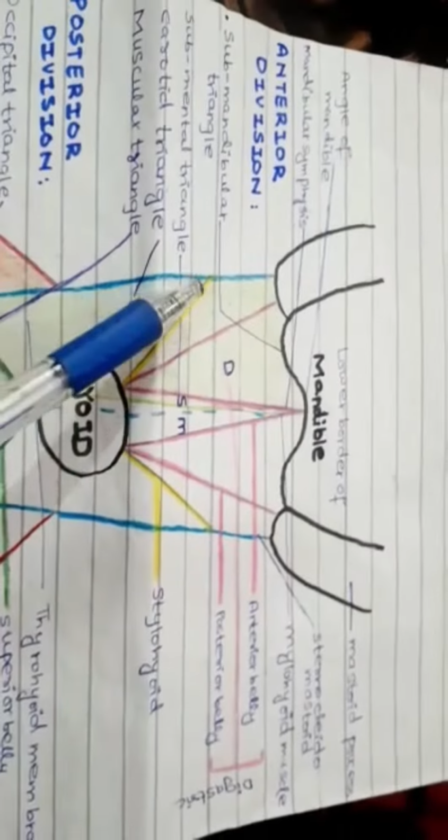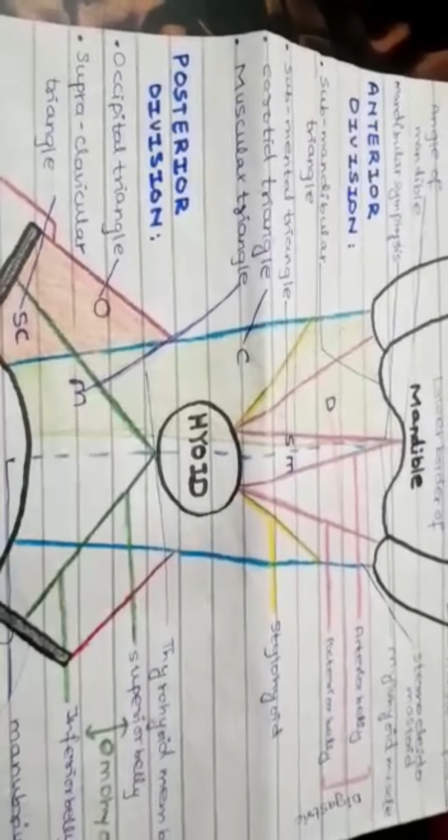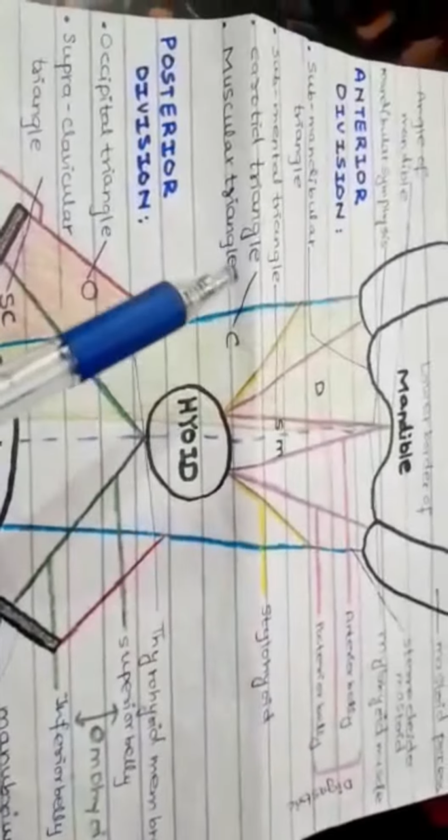Like in submandibular triangle or submental triangle, the stylohyoid muscle or mylohyoid muscle is present nearby. But in muscular triangle or carotid triangle, the omohyoid muscle is present. Look, the superior belly of omohyoid muscle is present at the side of muscular triangle.